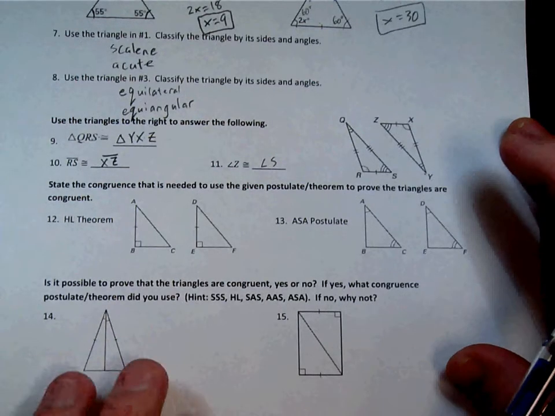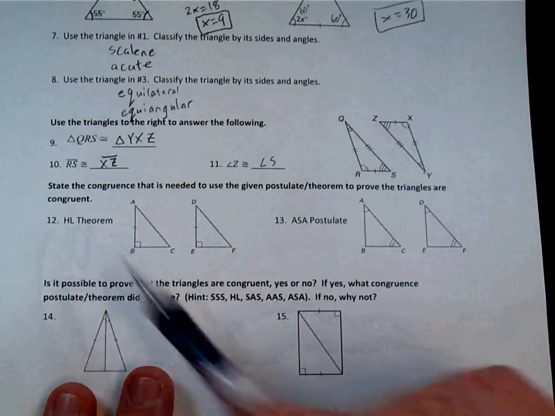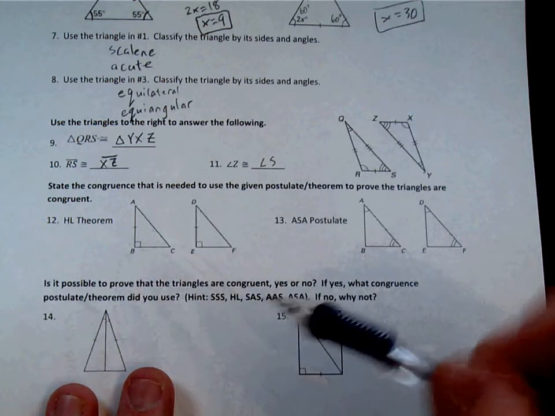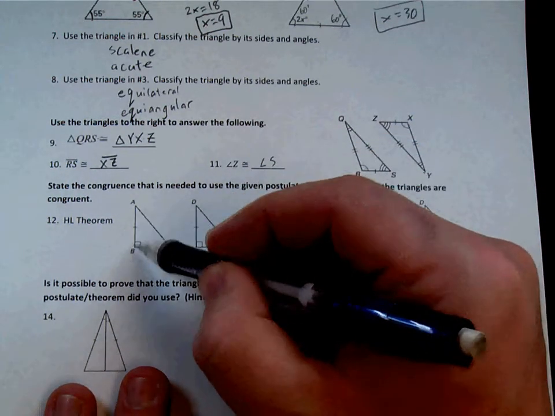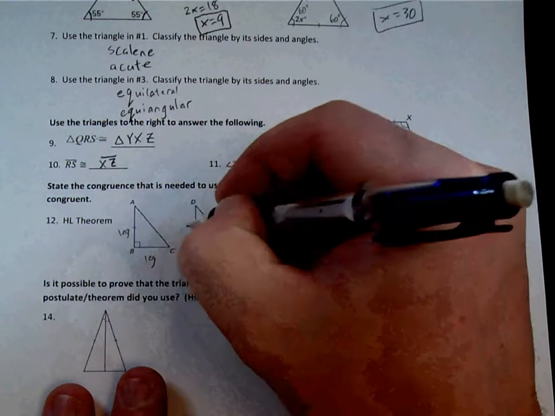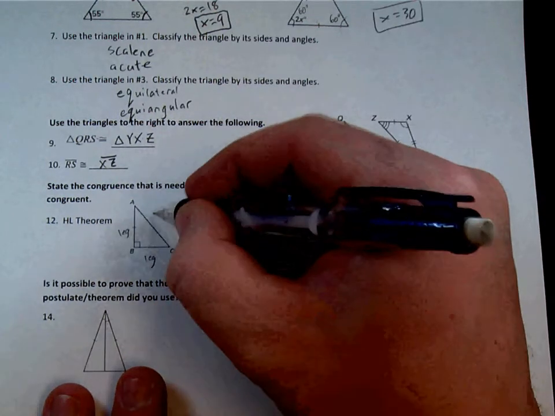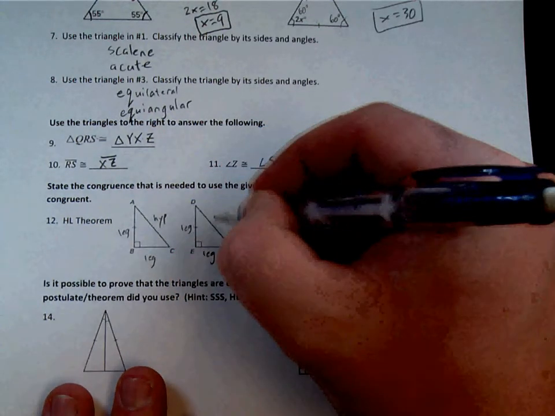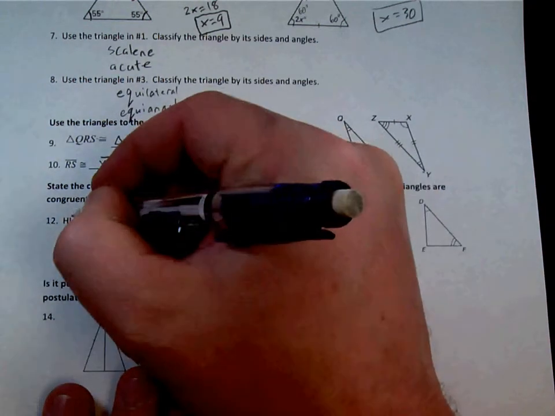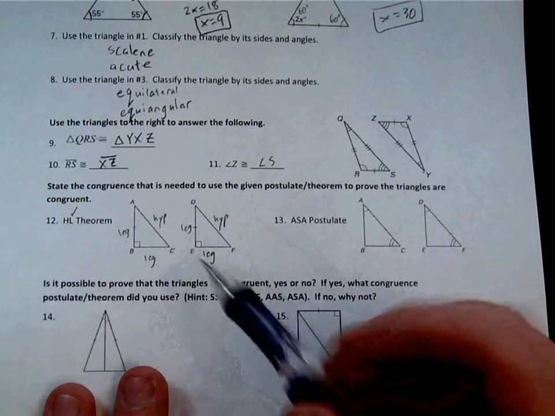Now moving down here, this next section, state the congruence that's needed. So there's one missing. In order to use HL, what's missing? Well, I see they're both right triangles. That part's taken care of. And in a right triangle, the two sides that create the right angle, those are called legs. And so then the side opposite, that's your hypotenuse. So let's look at what congruences we have. We have this congruent to that, which is a leg. So we've got the L of the HL taken care of, but we don't have the hypotenuses yet. That's the part that's missing.